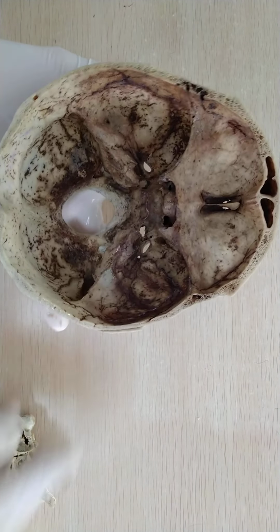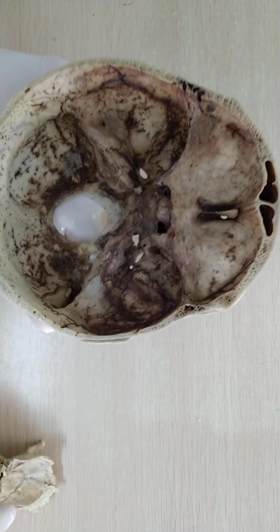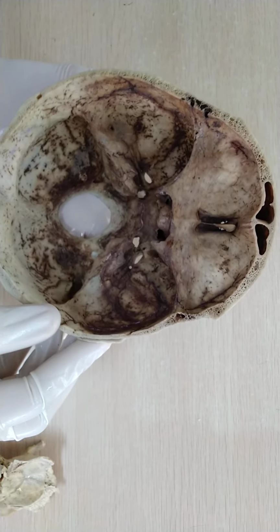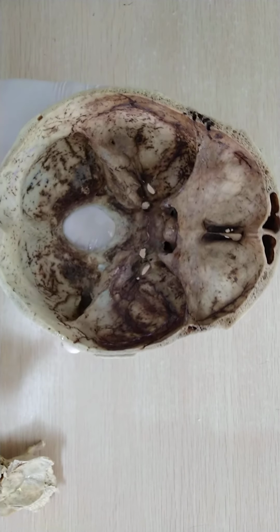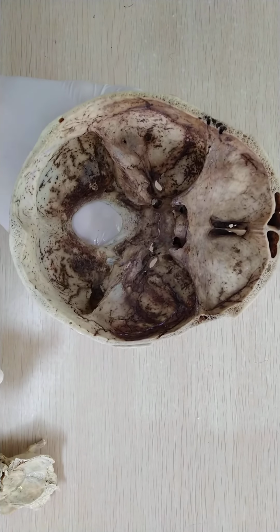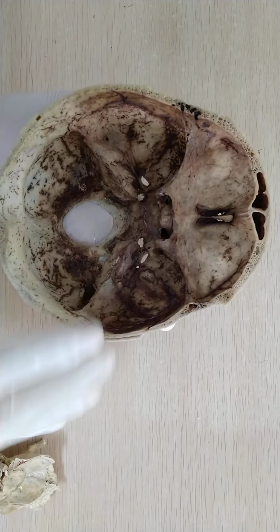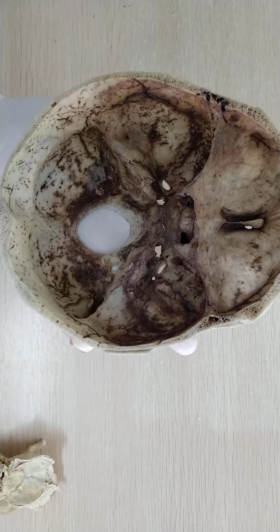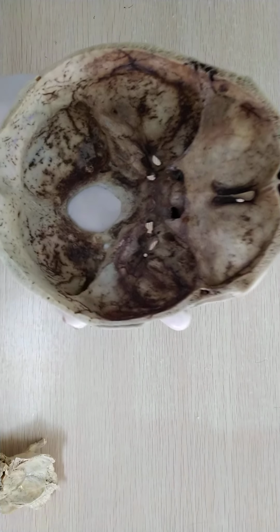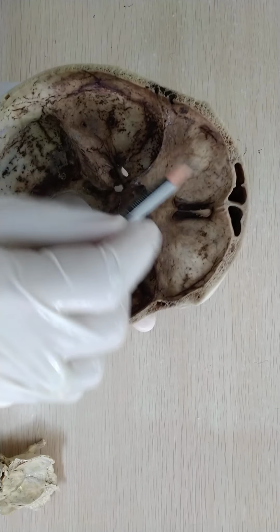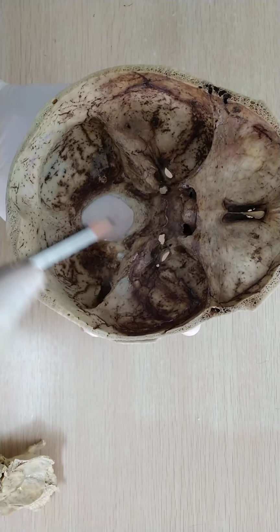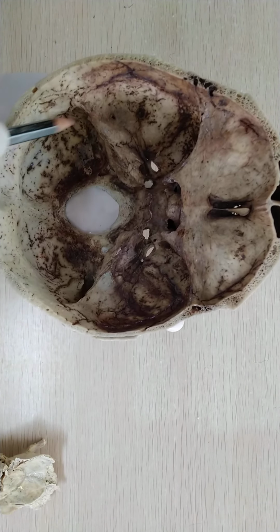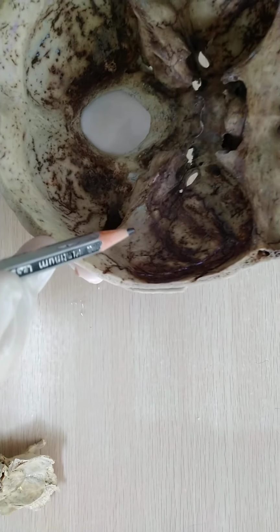Hello everyone. In this video I am going to show you the location of the middle ear cavity and also the location of the auditory tube. So this is the cranial cavity. You see the cranial fossa, the anterior cranial fossa here, the middle cranial fossa and the posterior cranial fossa. Let's look at the middle cranial fossa here.